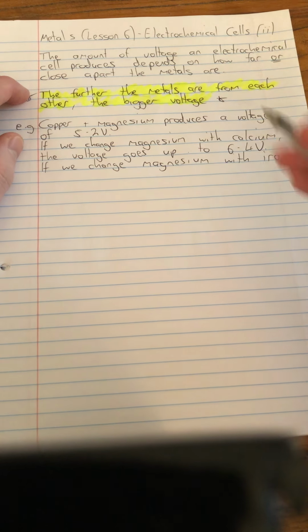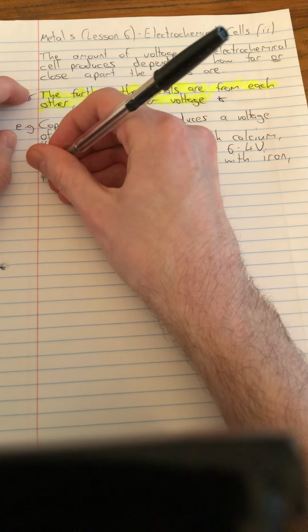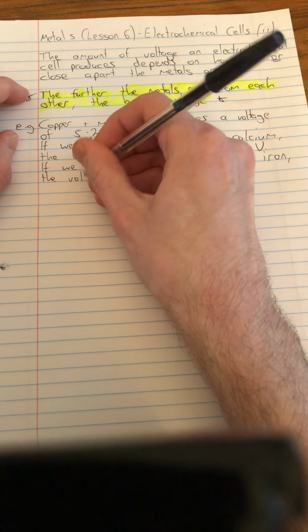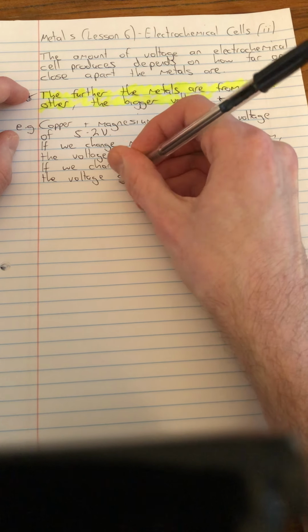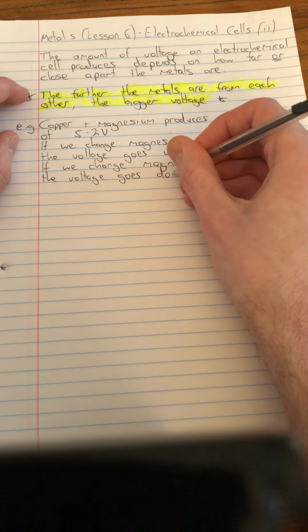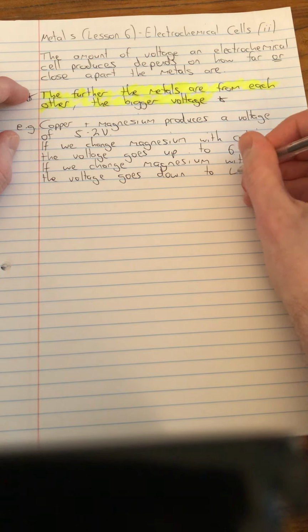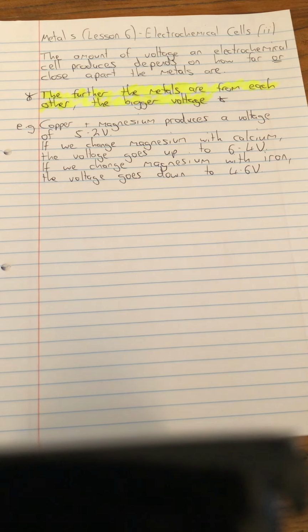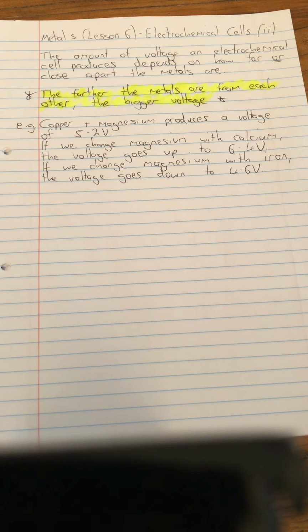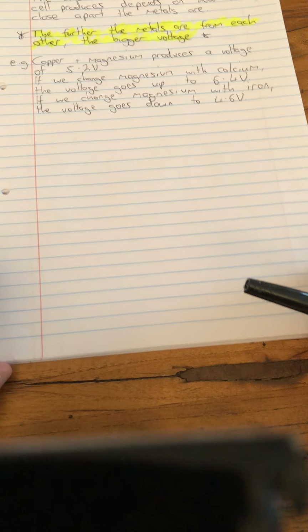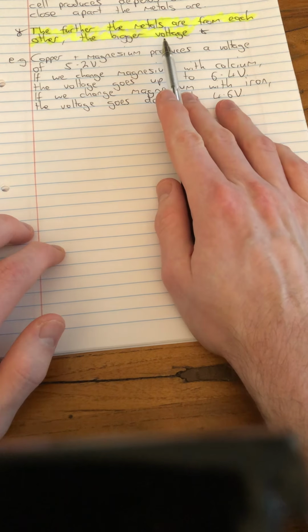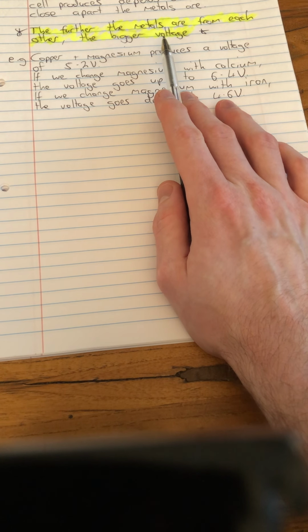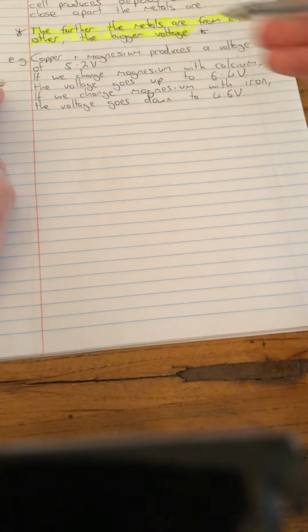So if we change magnesium with iron, the voltage goes down to 4.6 volts. The numbers aren't important. All that's important is that the voltage is going down, and that's because the gap is getting smaller. So make sure you know that. The bigger the gap, the bigger the voltage. The smaller the gap between the metals, the smaller the voltage.